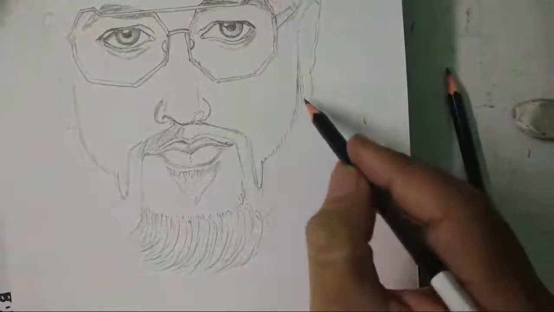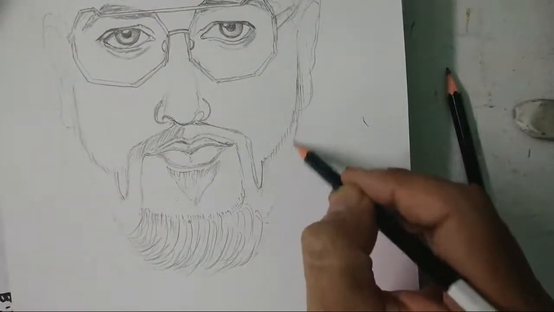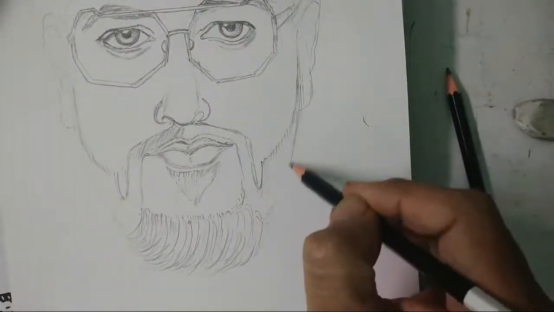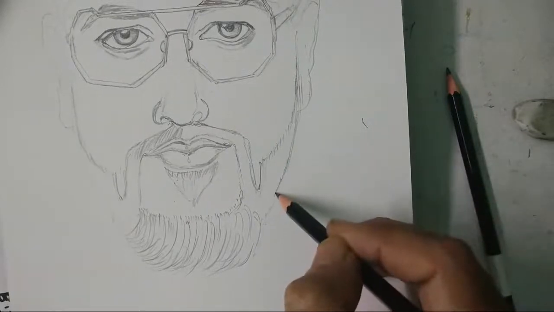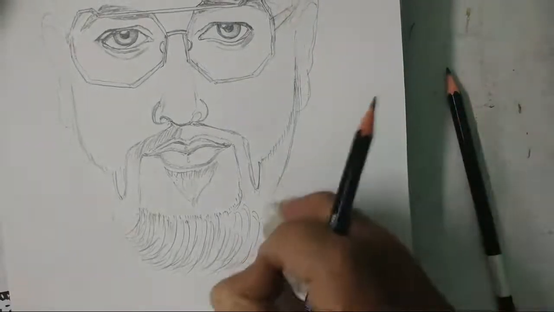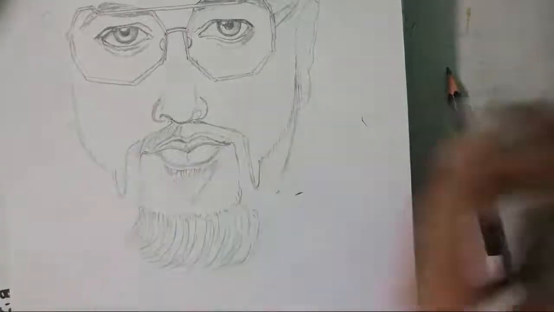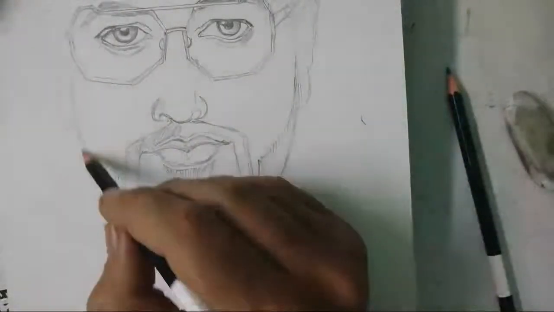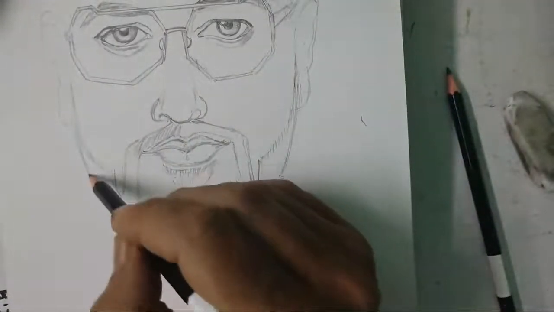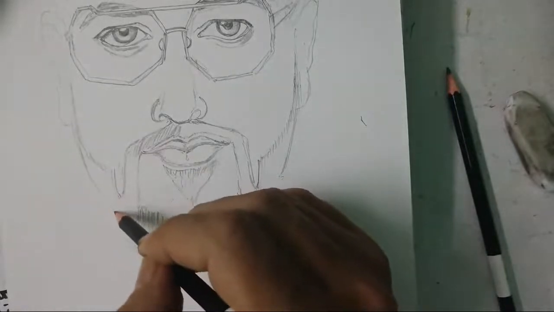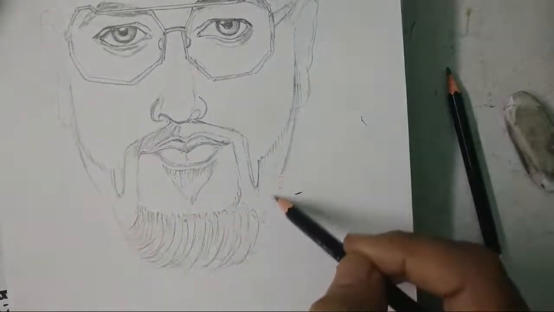You are seeing that I am rubbing also. So if you have maintained less pressure, it will definitely help in reducing the marks on the page. That is the advantage of using less pressure on the page.